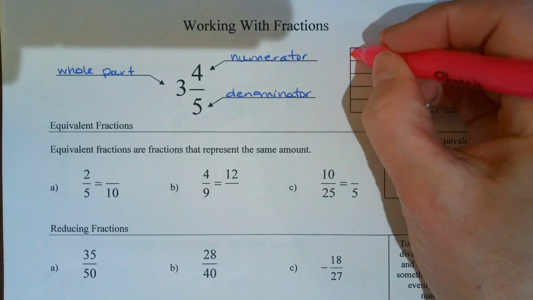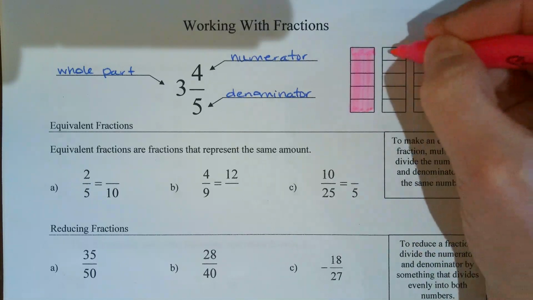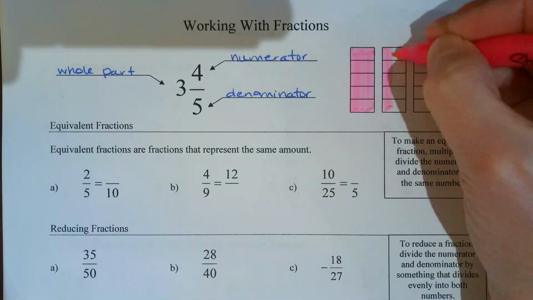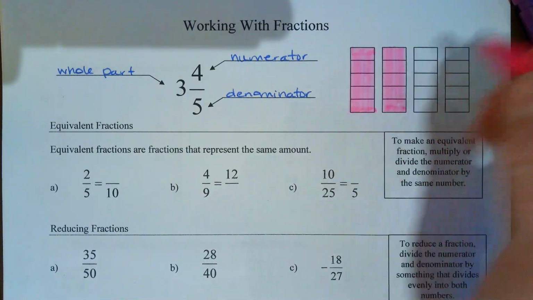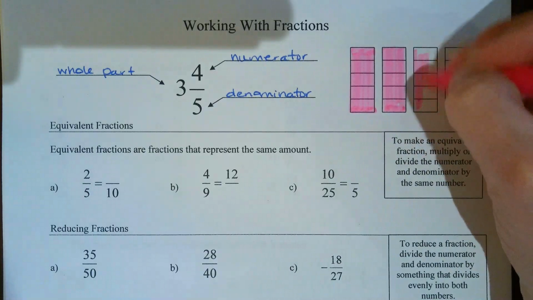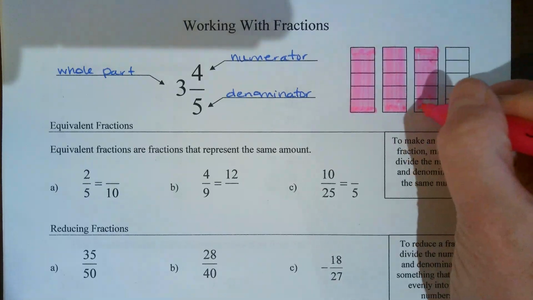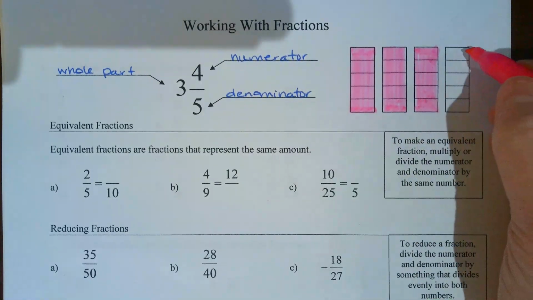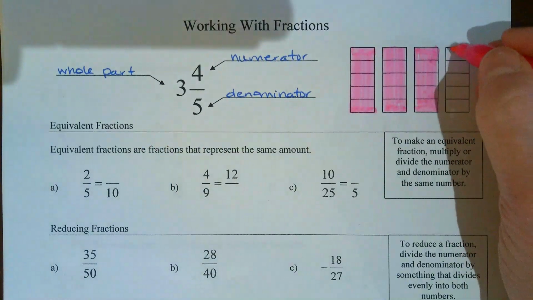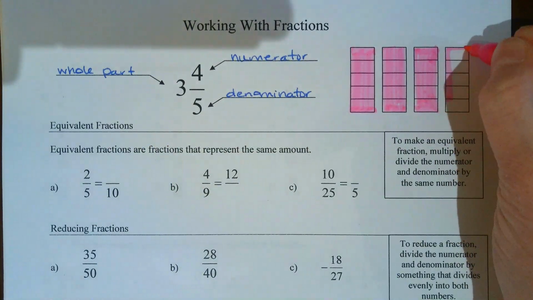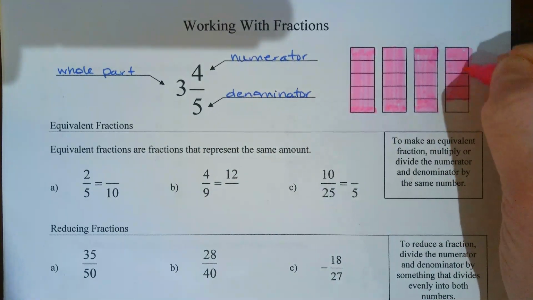So that means I'm going to color the whole thing. For 1, the whole thing, for 2, the whole thing, for 3, and then I divided them all up into 5s because that's what the denominator is, and I'm going to color 4 out of the last 5 because I don't have a full 4, but I do have 4 parts out of the last 5.